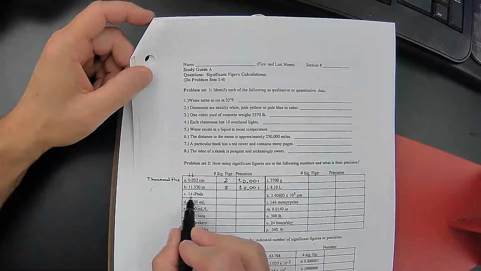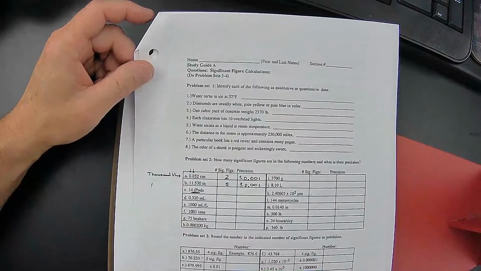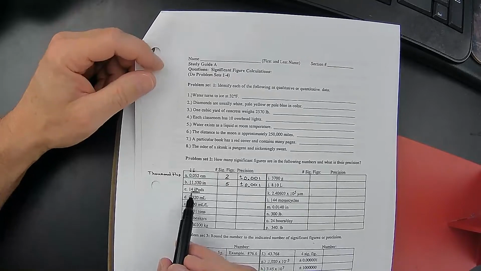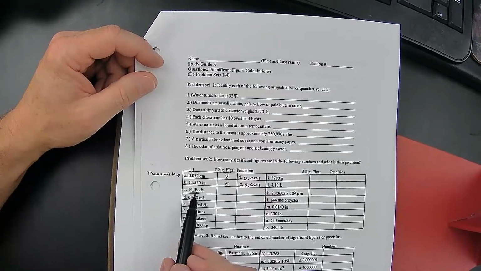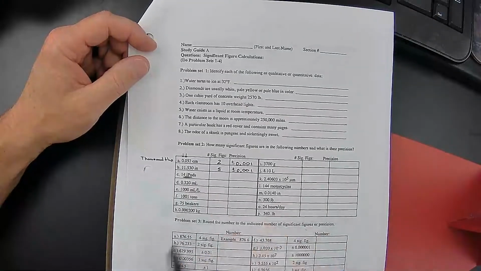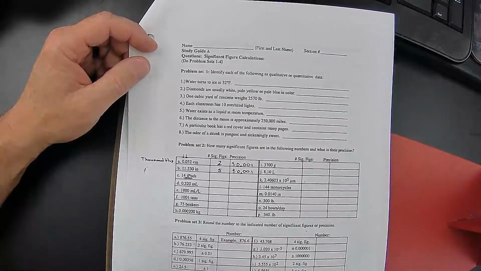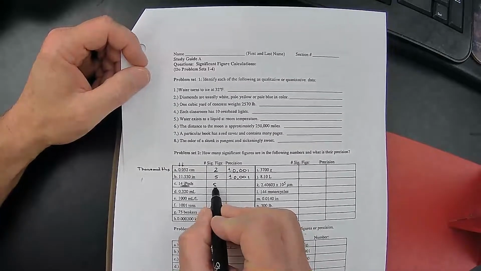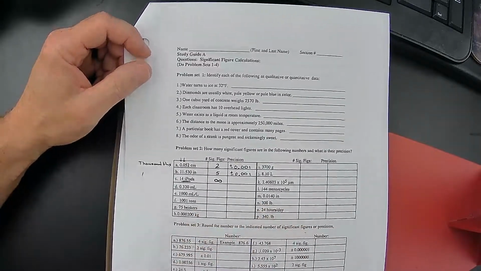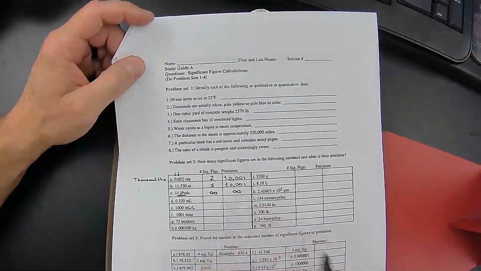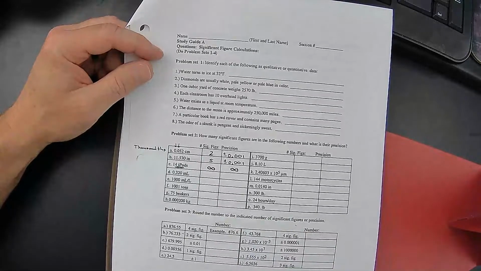Now we have to be careful with this one. In the rules that we read, if you're counting objects, there is no error in your counting. They're complete full objects. There are 14 iPods. There's no error in that. So the number of significant figures we say is infinite. It's got an infinite number of significant figures and an infinite precision.